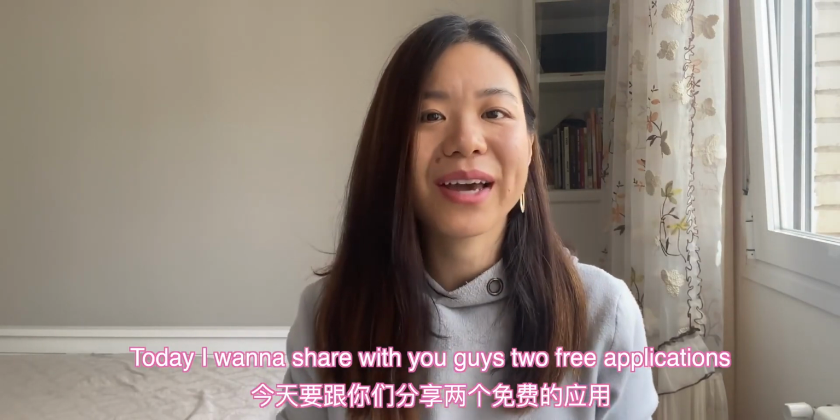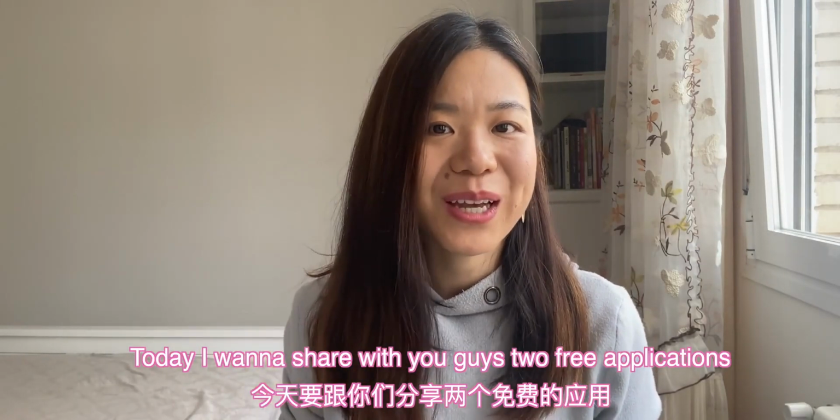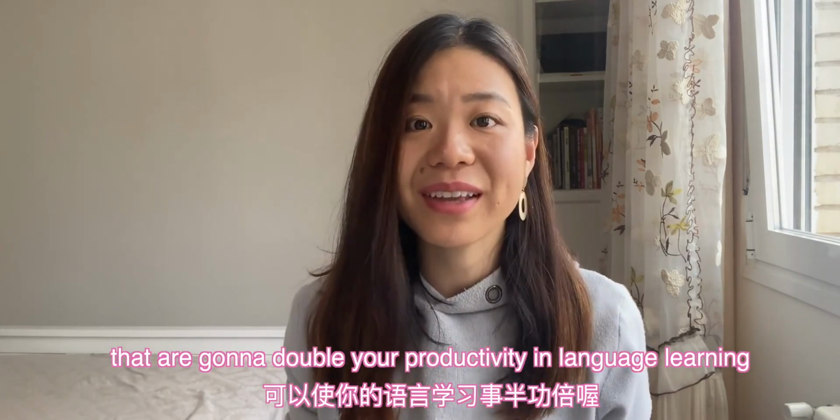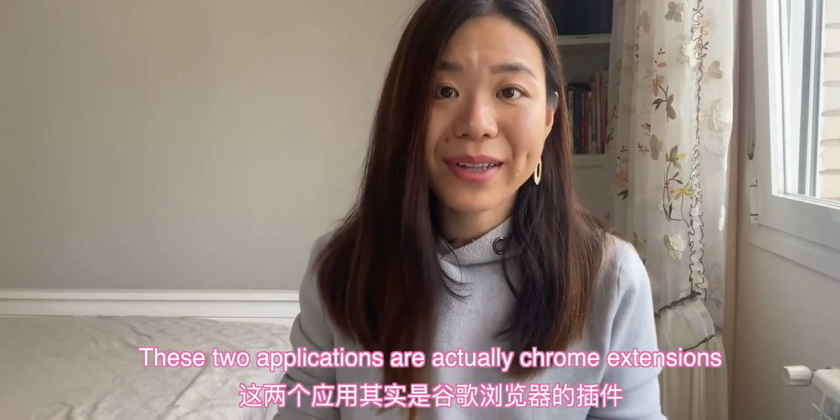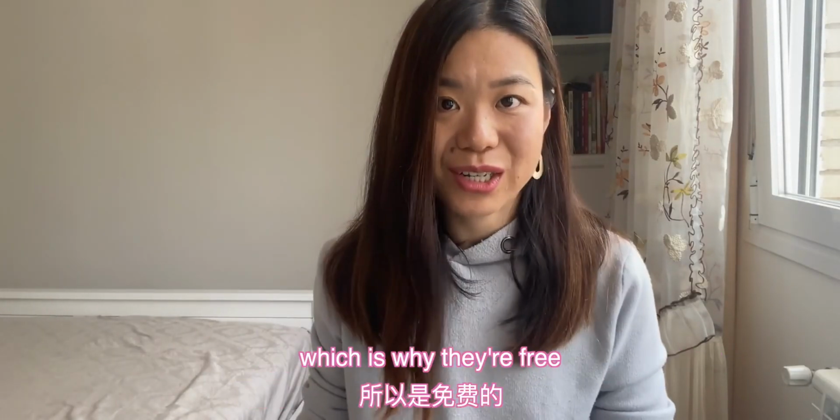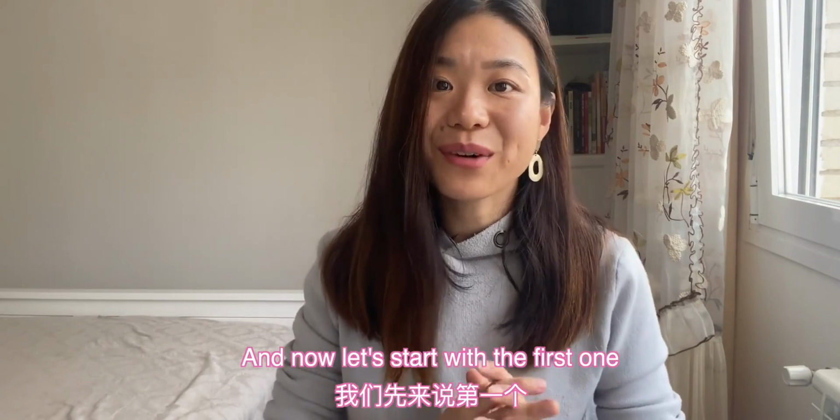Today I want to share with you guys 2 free applications that are gonna double your productivity in language learning with only half of the effort that you used to put. So these 2 applications are actually Chrome extensions, which is why they're free. And now let's start with the first one.